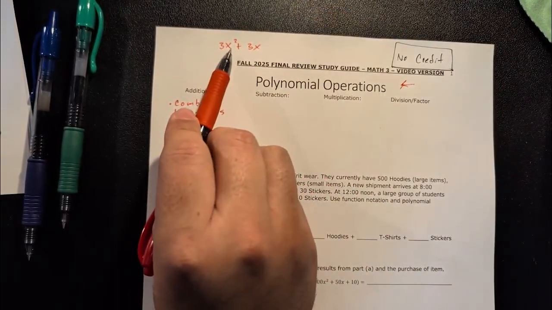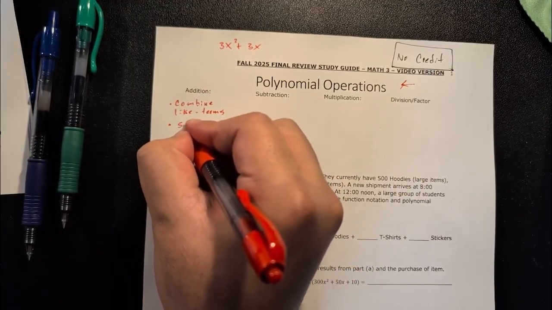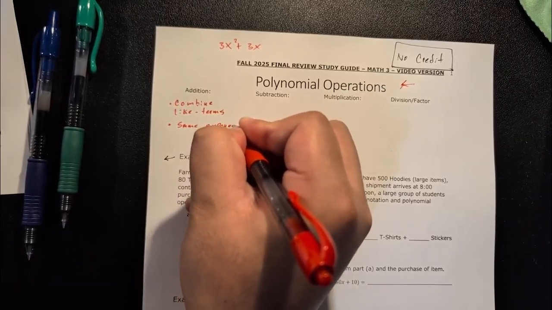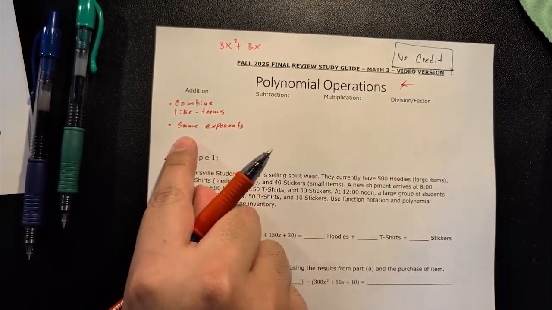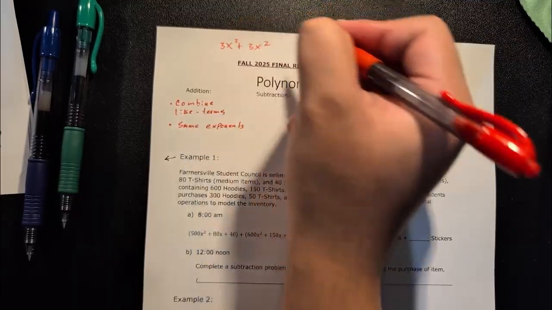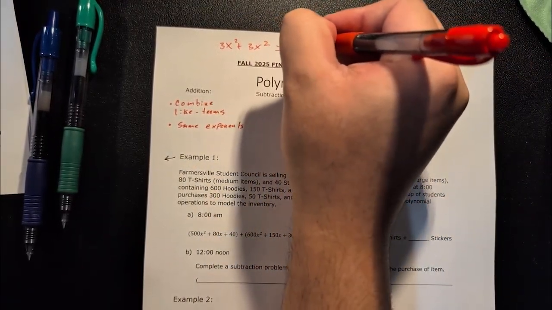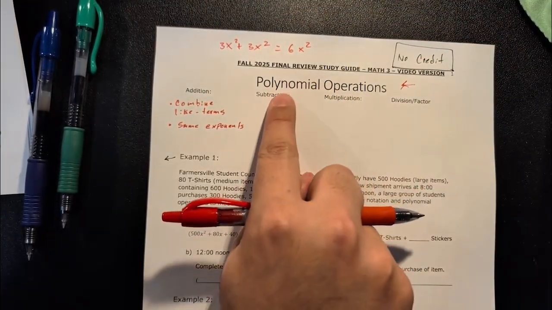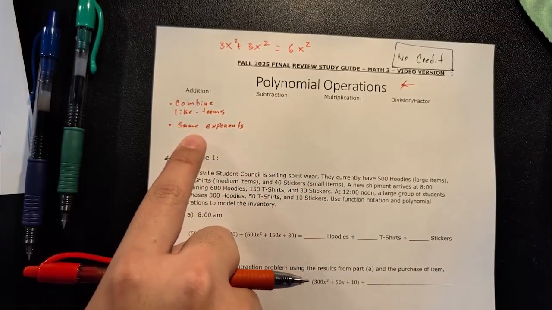Because they're not like terms. Like terms have the same exponents. So here we can't combine it. But if I made this x squared, now we could combine this into 6x squared. So when adding polynomials, we combine like terms and keep the same exponents.